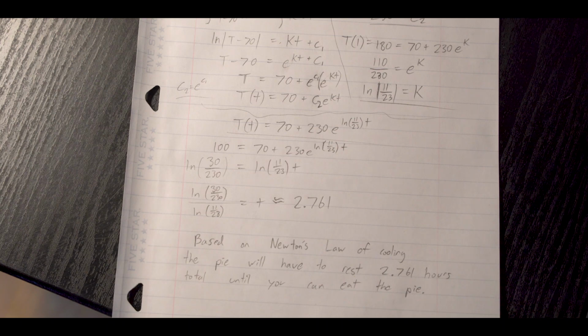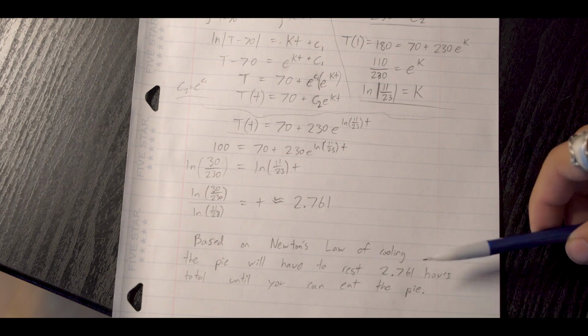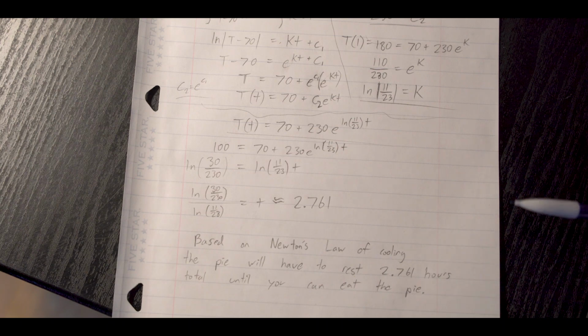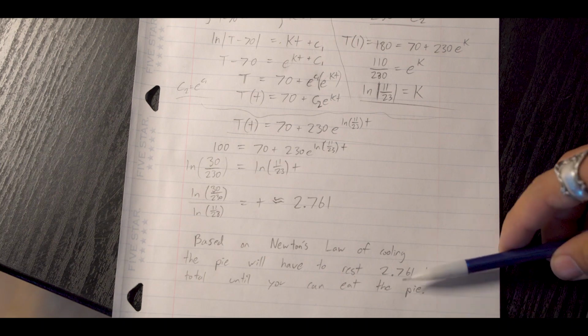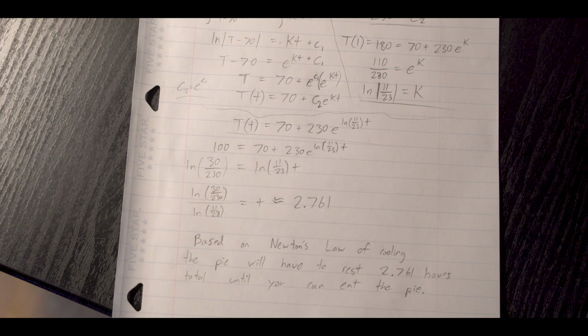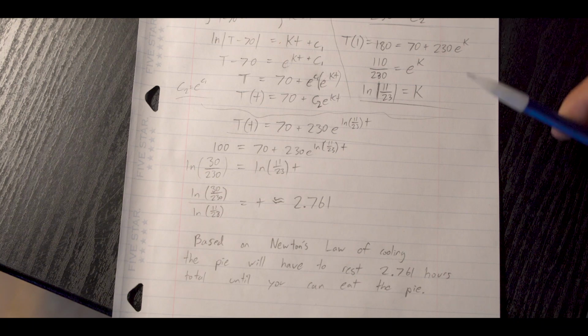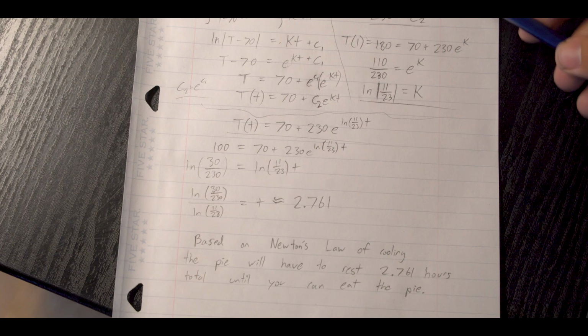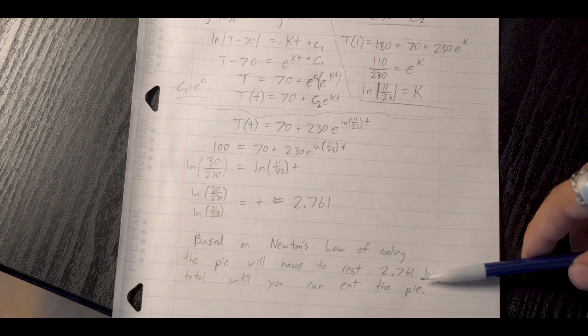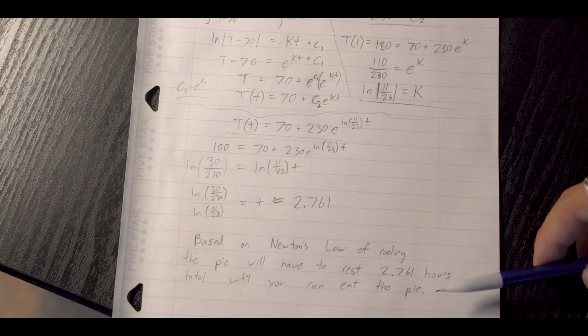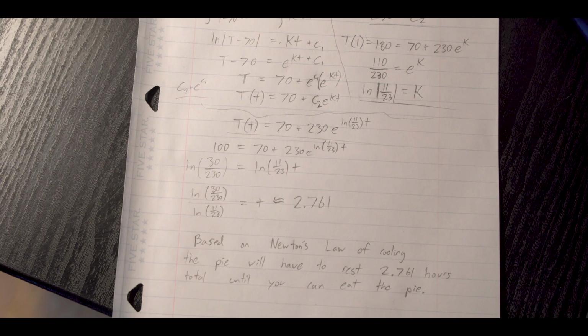So based on Newton's law of cooling, it'll take 2.761 hours for the pie to cool fully. And that 2.761 hours is from the time of taking the pie out of the oven. So if the pie has been resting for 1 hour already, you must wait another 1.761 hours. And that is how you solve the problem.